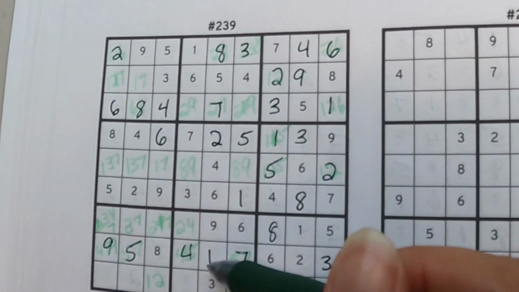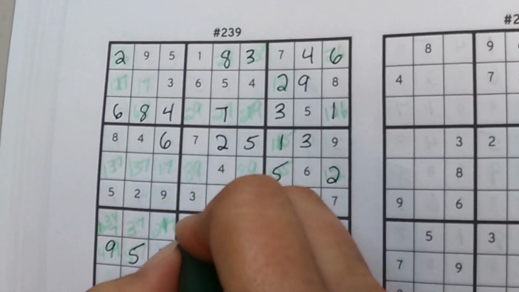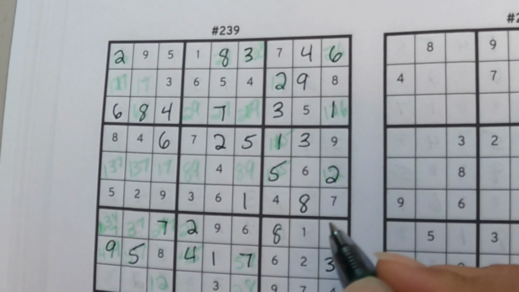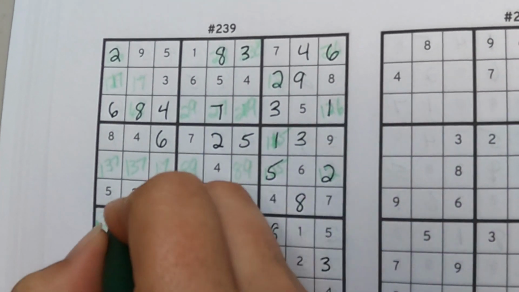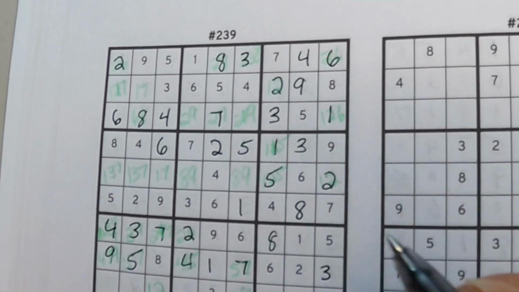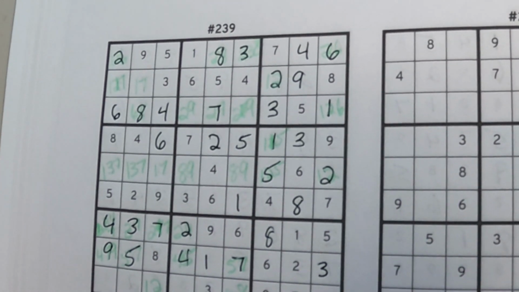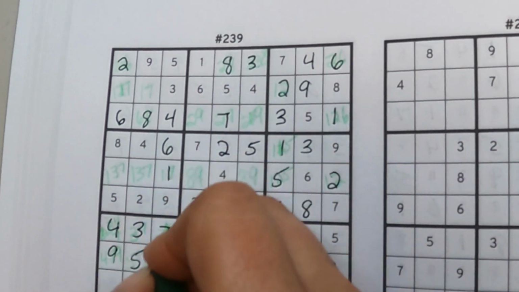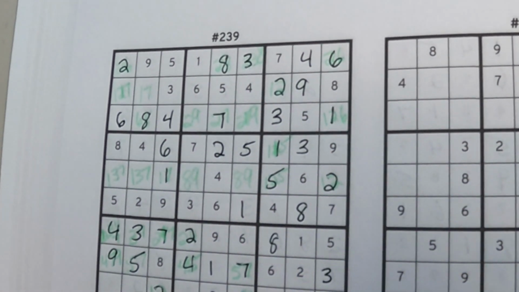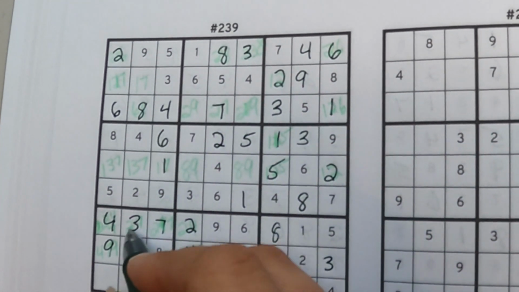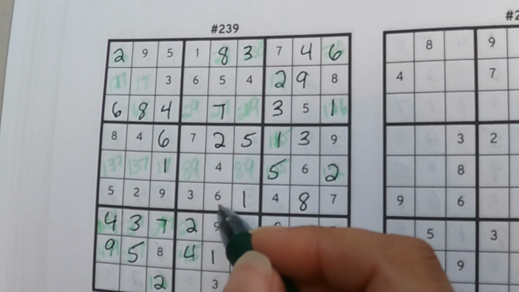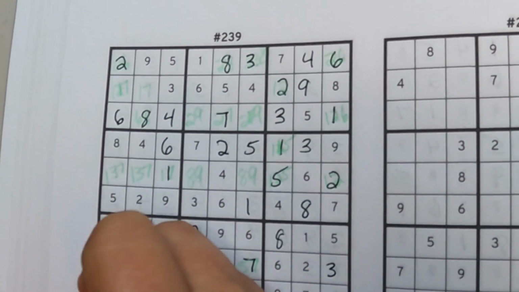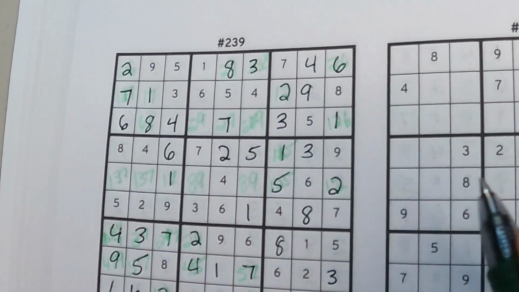Does any of that help us anywhere? This 4 makes this our 2. And this our 7. 3, 4. 7 makes this our 1. 1 makes this our 2. For this box now, we're missing 1 and 6. We've got a 6 here. So 1, 6. 1 makes this our 7, 1.